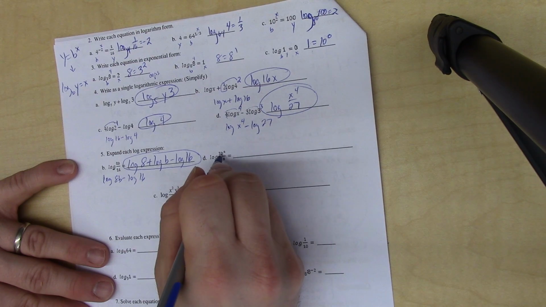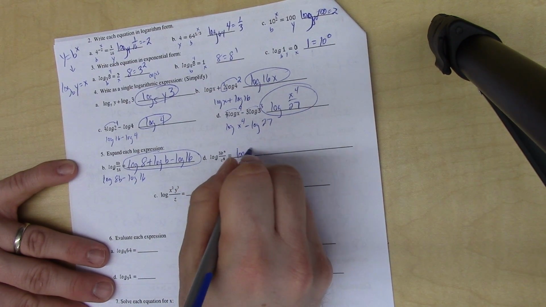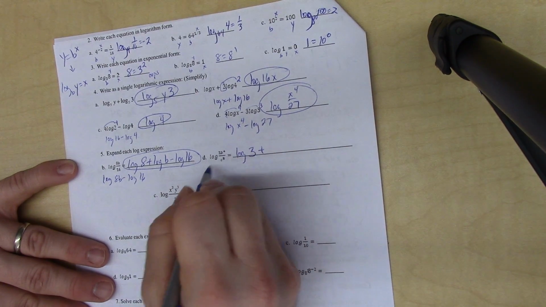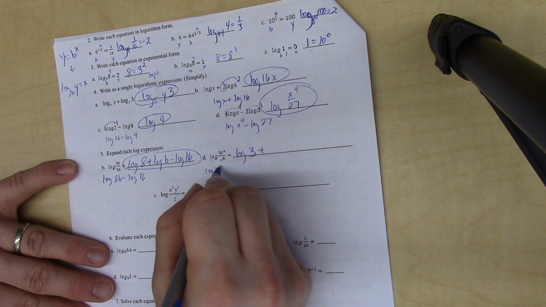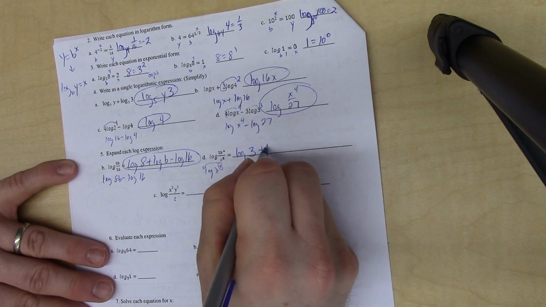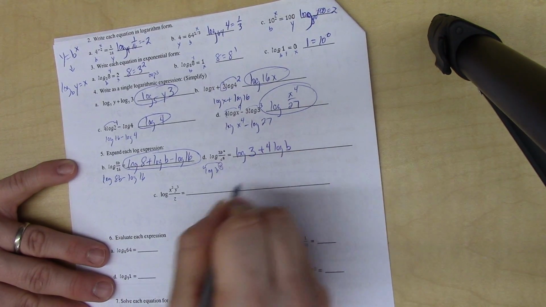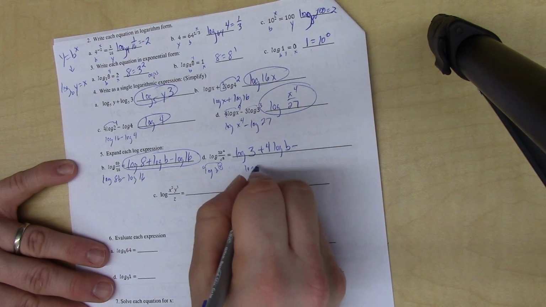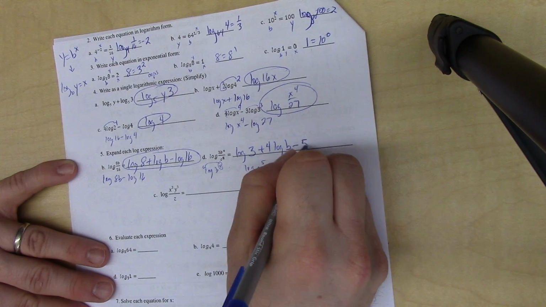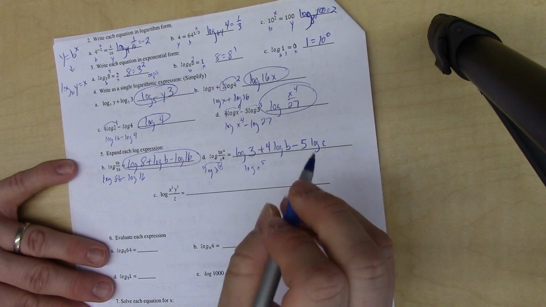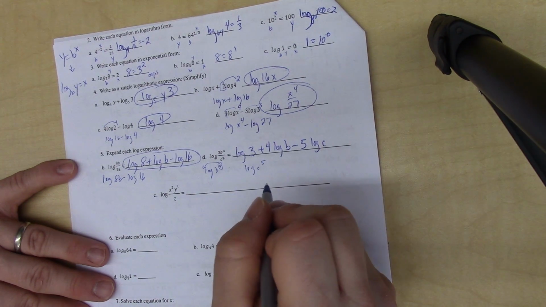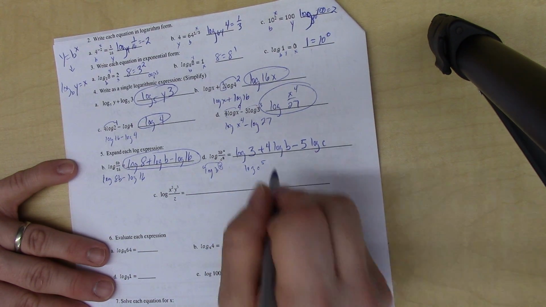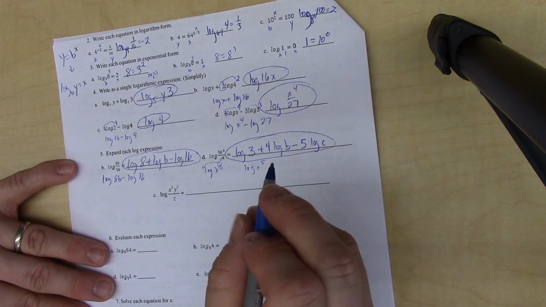Now, similarly here, this is a multiply problem here. So I get log of 3 plus log of b to the 4th. Remember, those exponents have to come out front as multipliers, like so. And right here, minus, because it's divide, log of c to the 5th power. That 5 is going to come out. If you can't see it, if you just put any number there that you thought it was, a 3, whatever, I would have accepted it. And that's it. That's my answer.